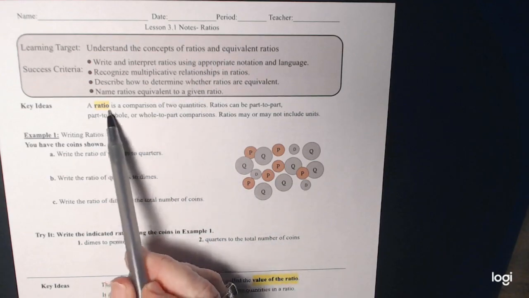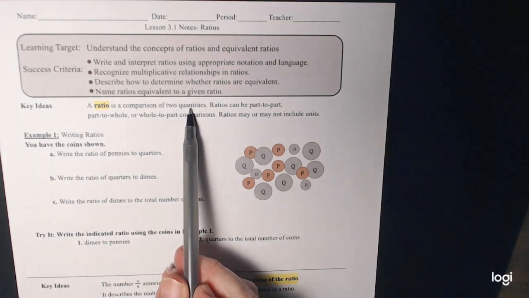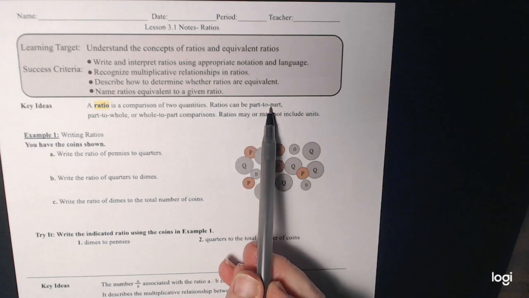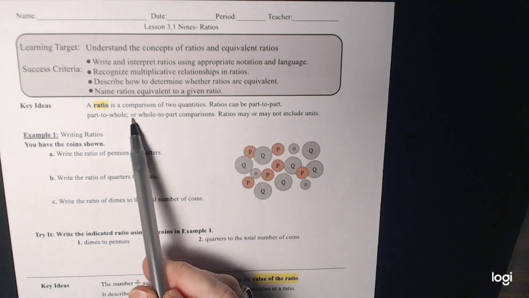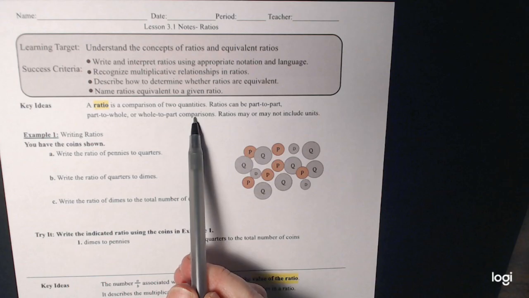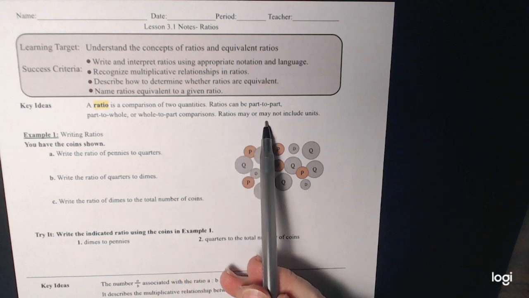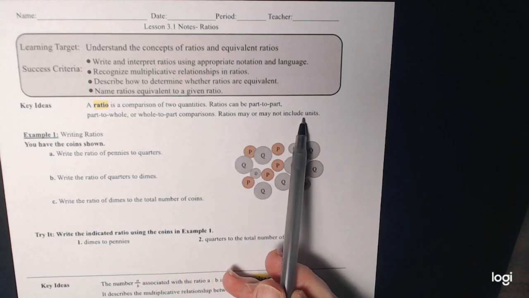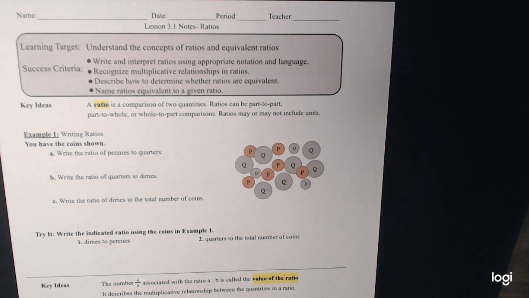So it says here a ratio is a comparison of two quantities. Ratios can be part to part, part to whole, or whole to part comparisons. Ratios may or may not include units. All right, so let's go ahead and look at our example 1.